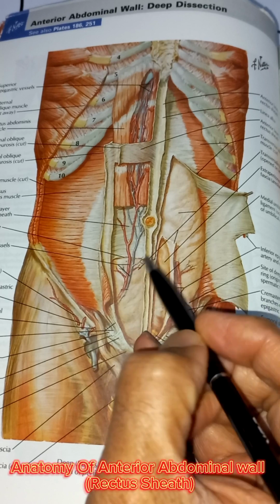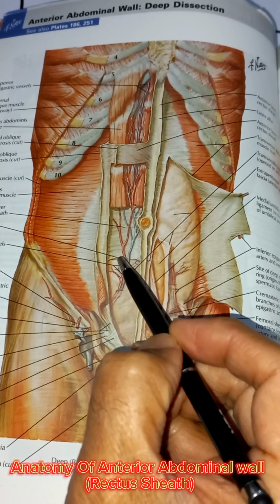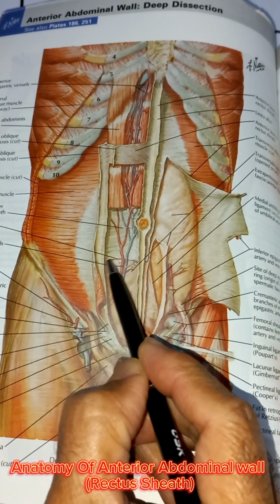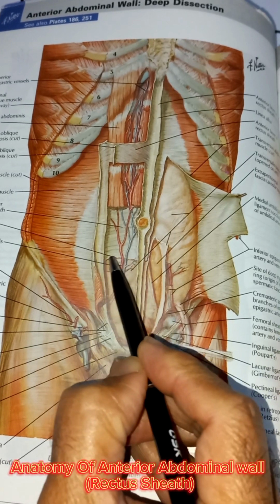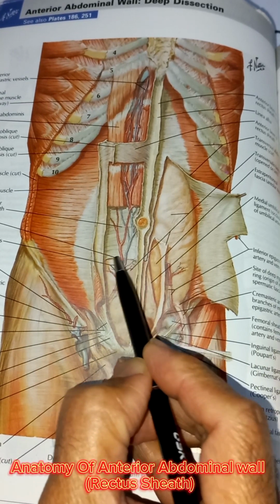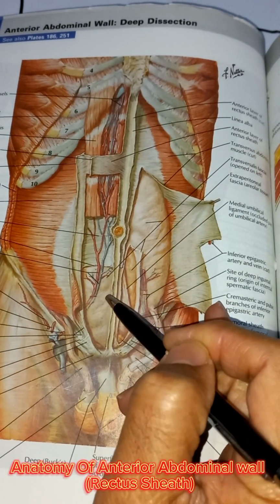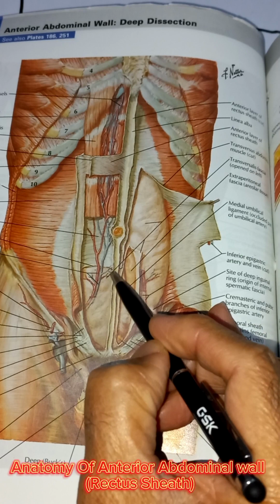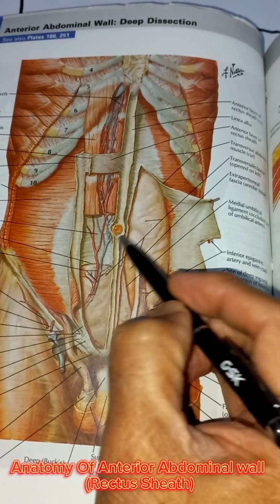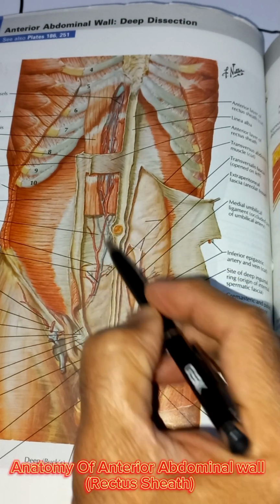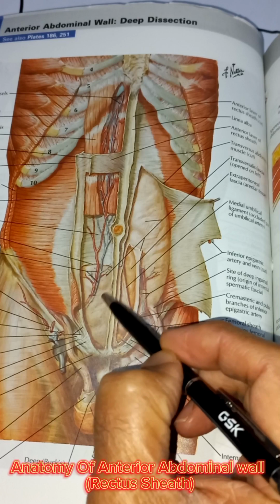Now I want to show you how the arcuate line looks on the body. Here you can see it is bilateral. On this side also, here you can see this is the arcuate line. And below this, the posterior rectus sheath is absent, and the rectus muscle lies directly on the fascia transversalis.